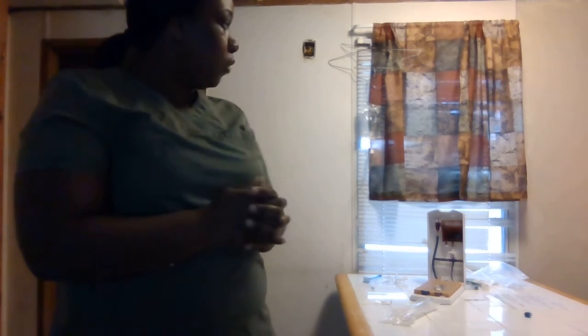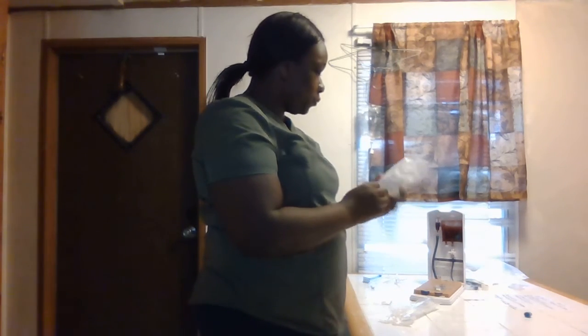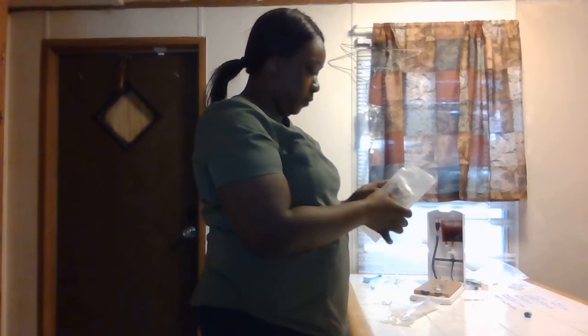Okay, so that's programming the pump, and then I can go ahead and do my secondary bag, which is my antibiotic, my Kefsol 75 milligrams. It's a 50 milliliter bag. And I'm sorry, this was a 500 bag.